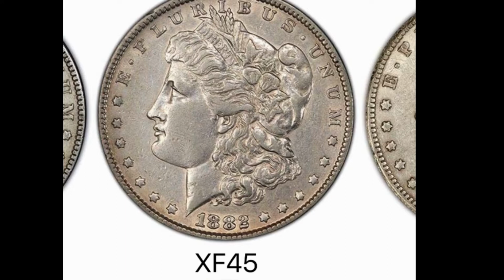As you can see, this coin looks a lot better than the coin that I showed you earlier. A coin that is graded as extremely fine is described as a coin with a moderate amount of surface wear. So you can still see many of the fine details, such as Lady Liberty's hair, still being visible on this coin. So you can see the detail in her hair.